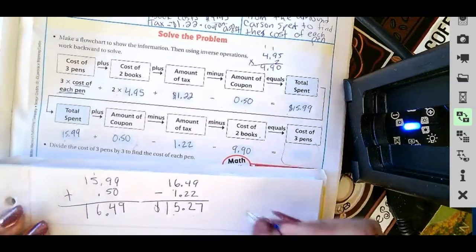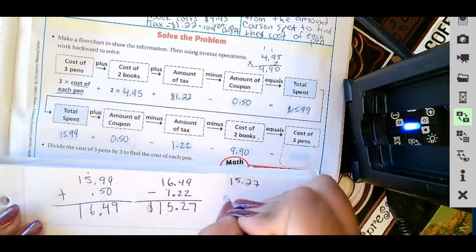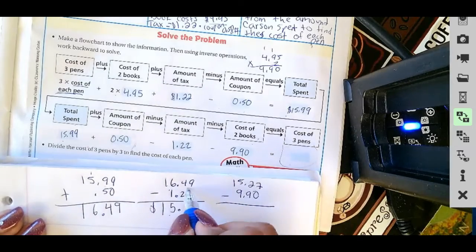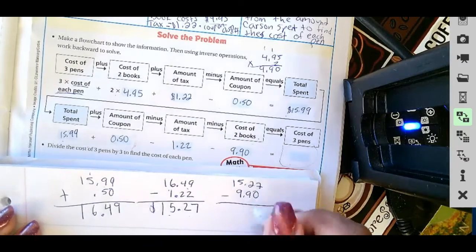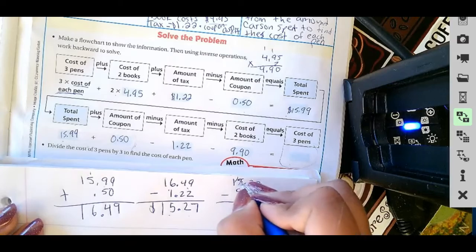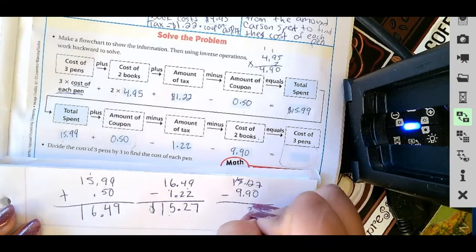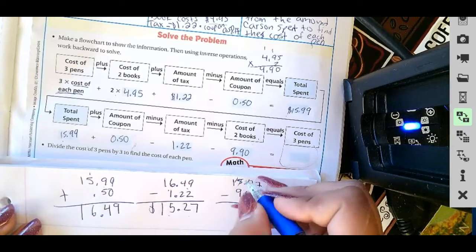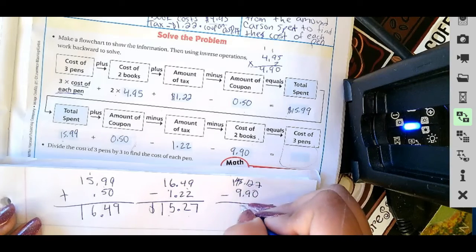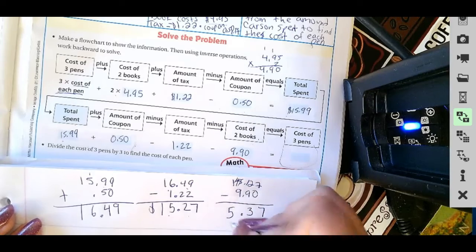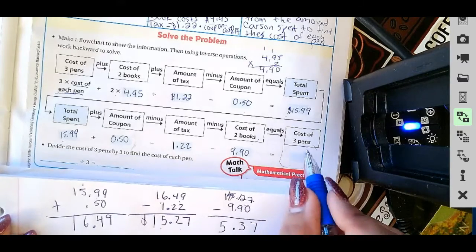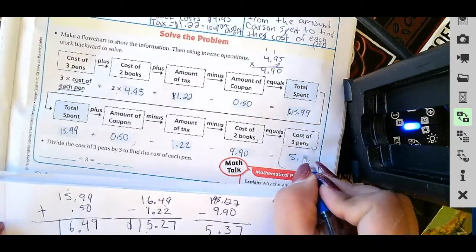So now I'm going to subtract 15.27, take away $9.90. So here I added the coupon back. Here I subtracted the amount of tax. Now I'm going to subtract the cost of the 2 books. So 7 minus 0 equals 7. And then I'm going to regroup. 12 minus 9 is 3. Bring down the decimal point. This is 4 because I regrouped. So 14 minus 9 equals 5. 5.37. So the cost for the 3 pens is $5.37.